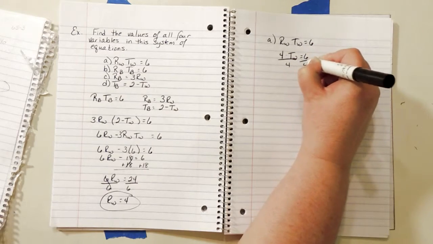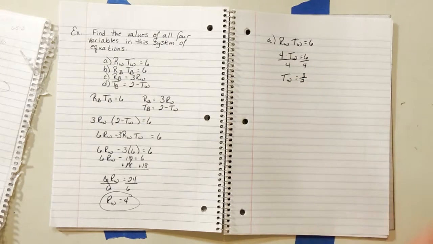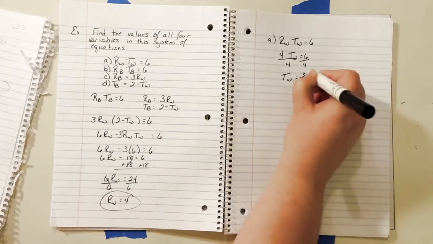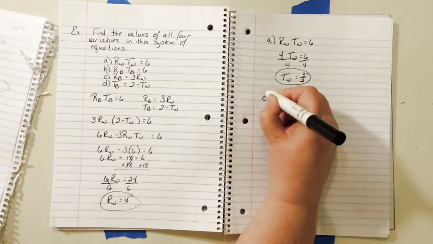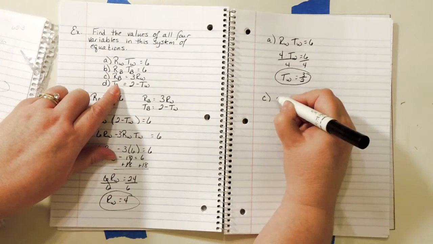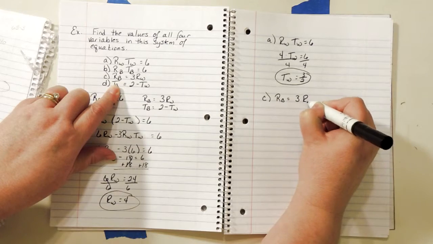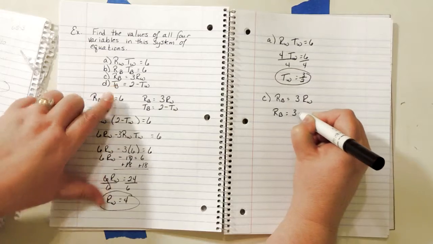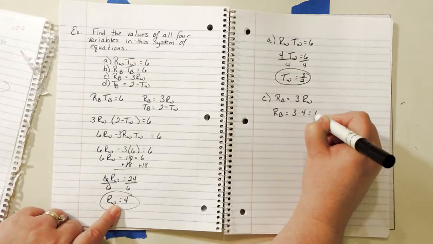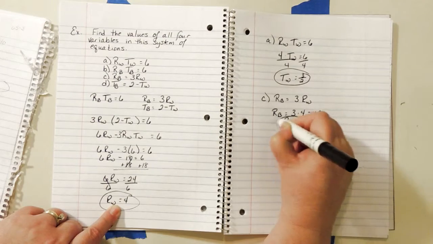Divide both sides by 4, and TW equals 3/2. Okay, let's try equation C. We know that RB equals 3 times RW. So RB is going to equal 3 times 4, which equals 12. So RB equals 12.